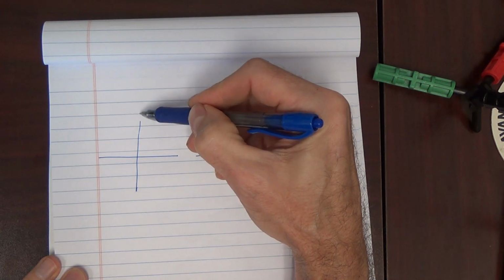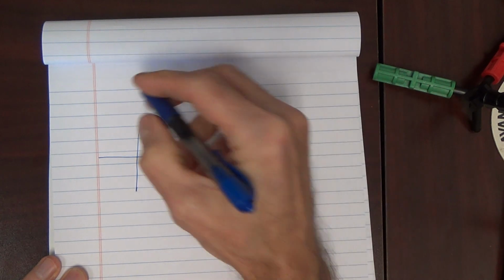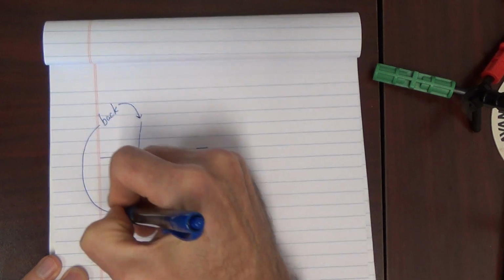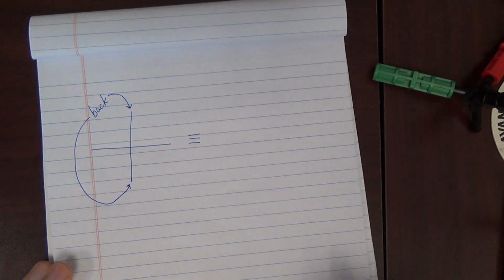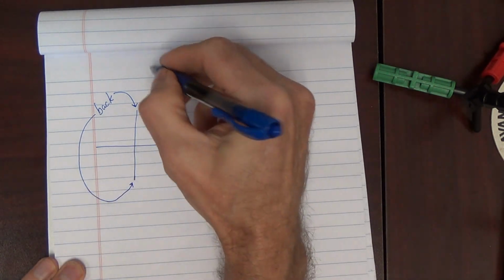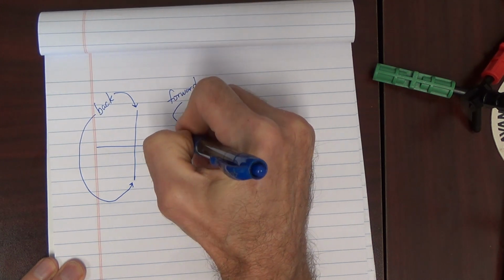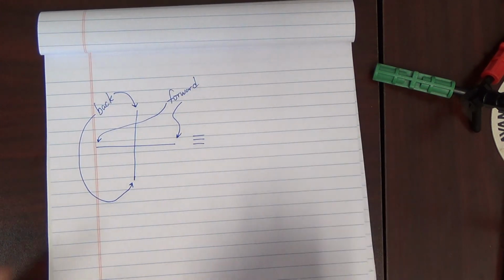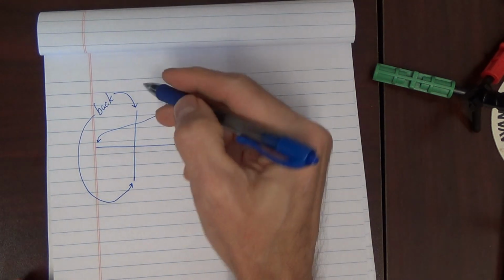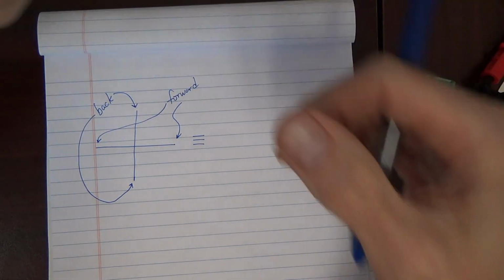And the bonds at the top and bottom, the groups going up and down, these are going back. And the groups to the side are going forward. Sort of like if we envision a person standing here and their arms are reaching forward to hug you.